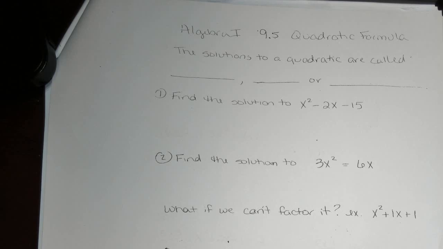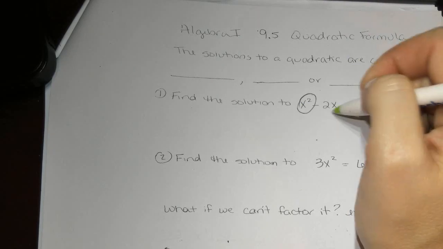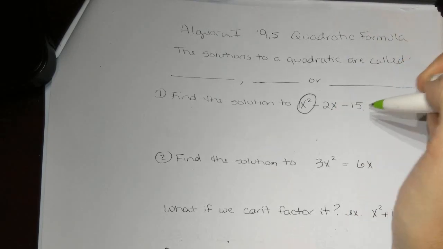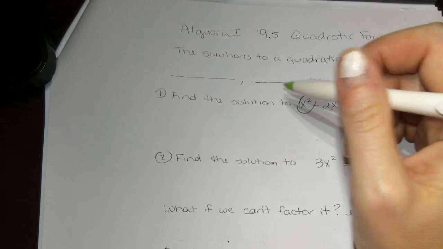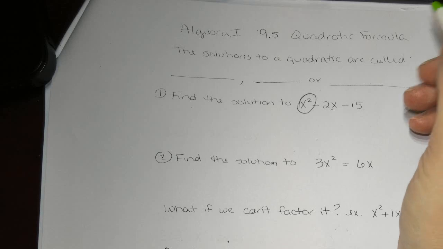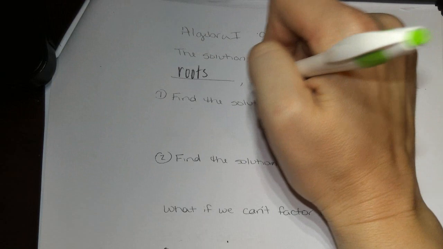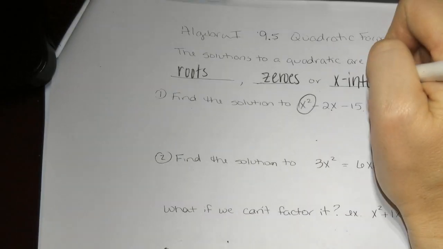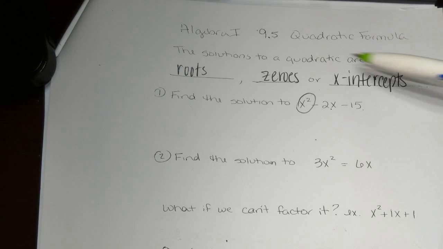So we've been talking about these quadratic equations because they have this x squared variable that makes a parabola, followed by an x and then a constant number. Alright, trinomials. So those are quadratics, okay? So the solutions to a quadratic, just a reminder, these are called roots, or zeros, or x-intercepts. Alright, so the solutions can be one of those three things.